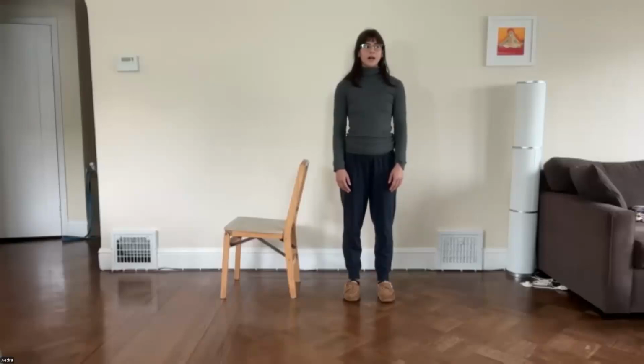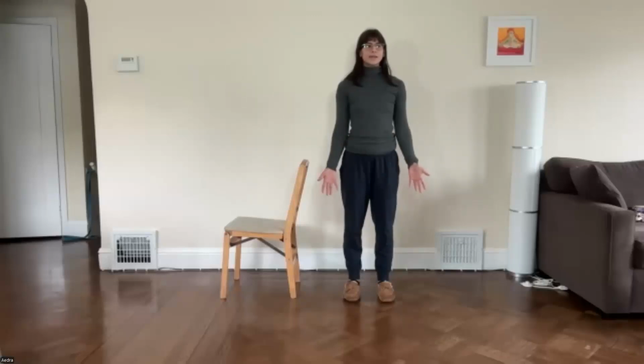Pause, sensing how those feet ground, and then rotate those palms to face forward. This is mountain pose, Tadasana, sort of our base, that tall standing, grounded feet, long spine.